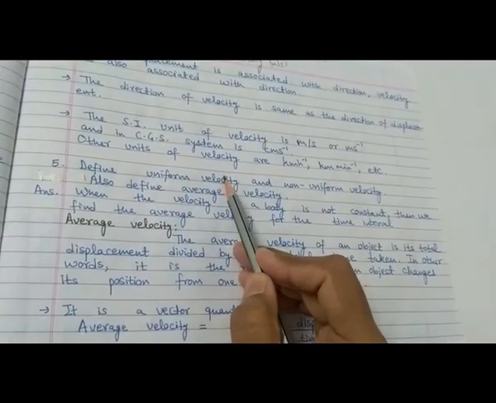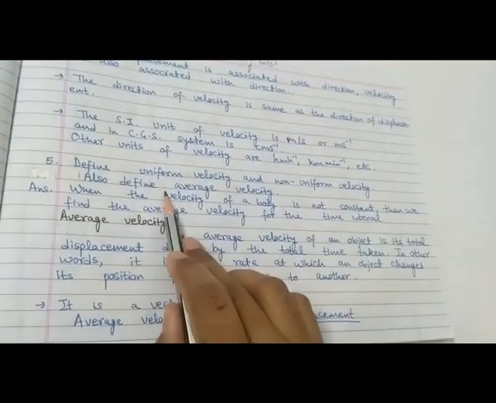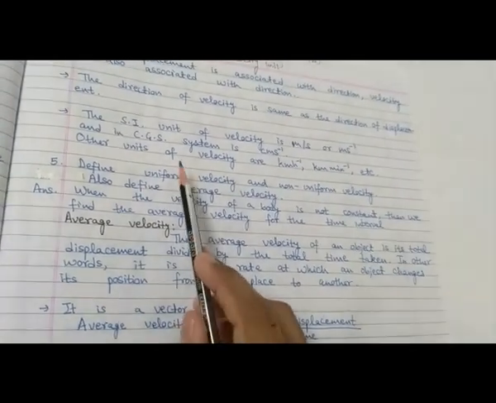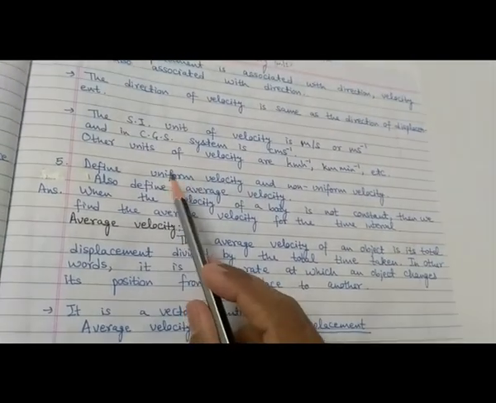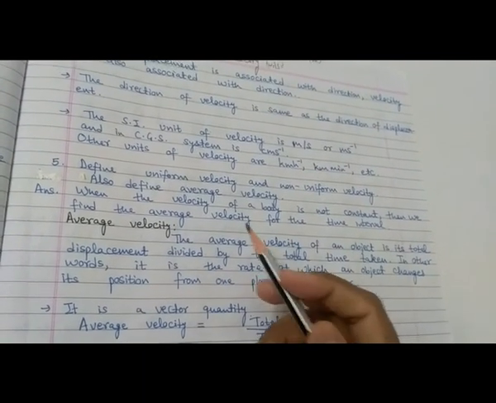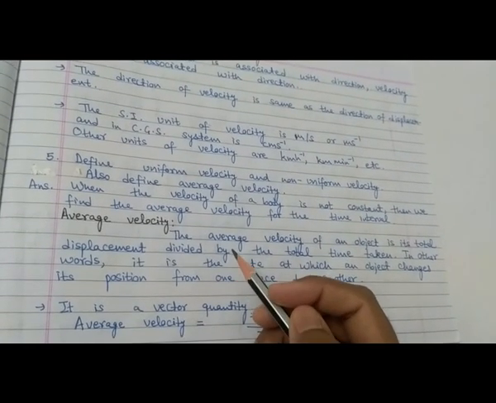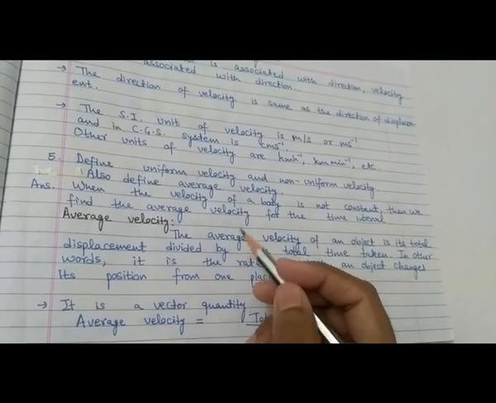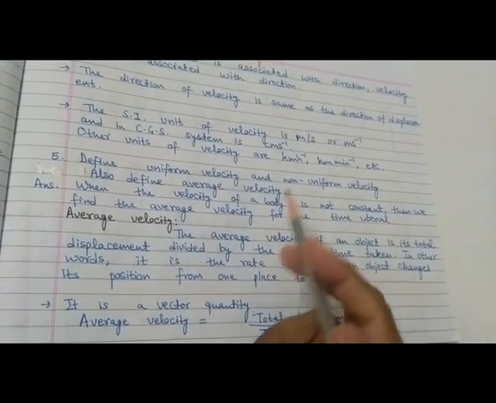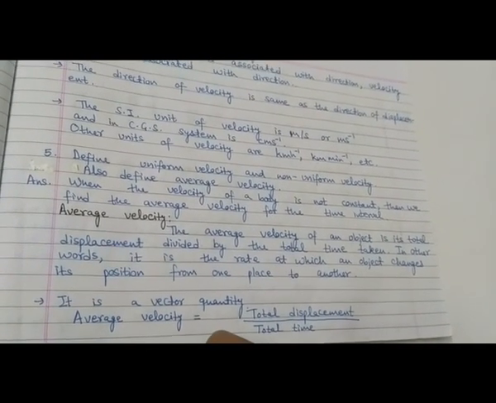Define uniform velocity and non-uniform velocity. Also define average velocity. As we have already read about uniform speed, non-uniform speed and average speed, in the same way, now we are going to study uniform velocity, non-uniform velocity and average velocity. Now, why do we need to study average velocity?